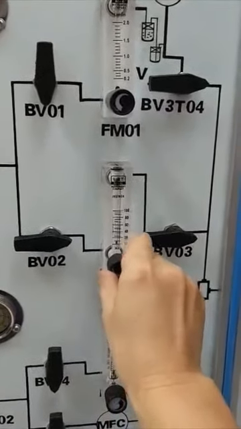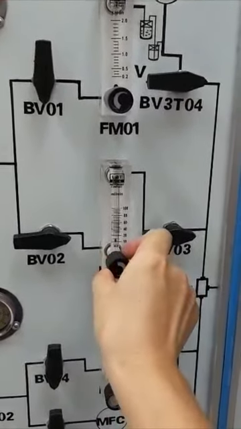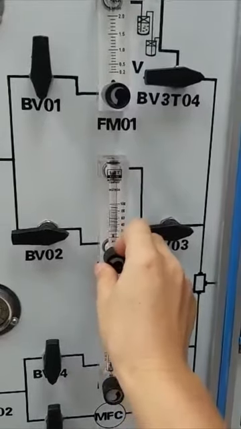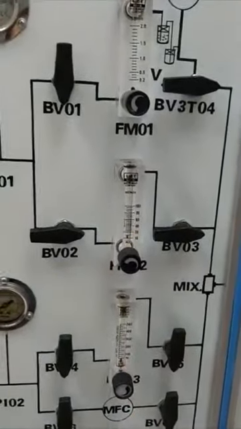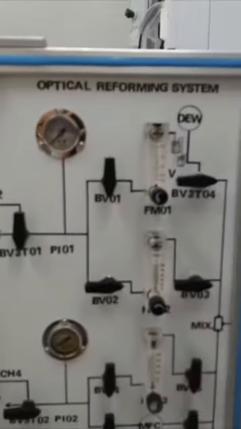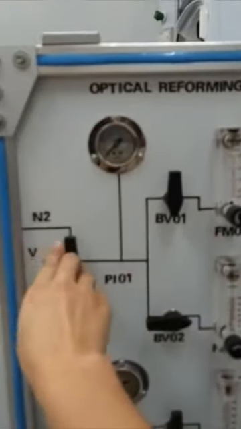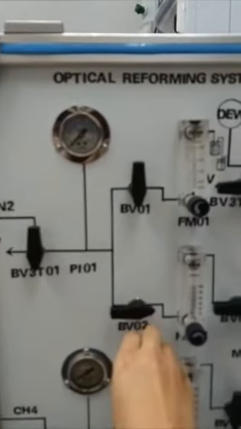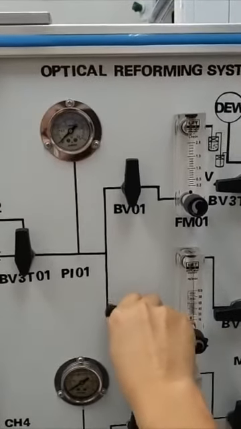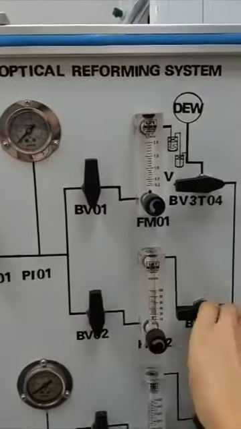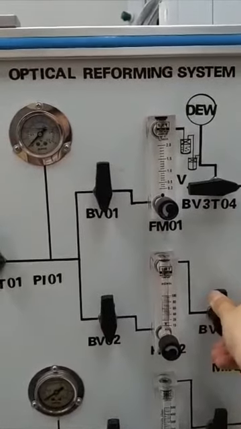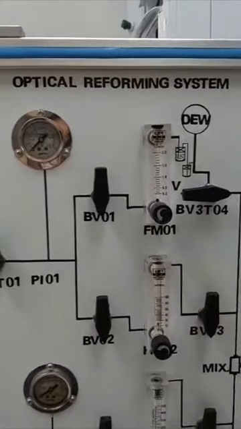You can adjust the flow rate to your predicted value. Follow your experimental design. When you finish the charging, you can turn off the nitrogen supply and turn off all the valves of the nitrogen.